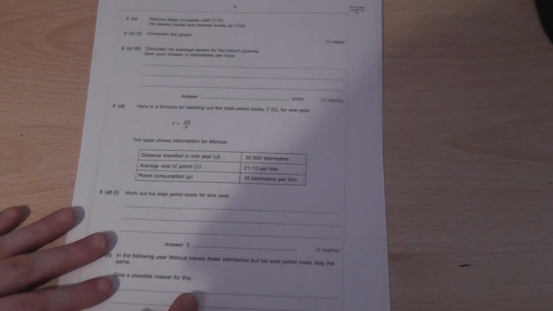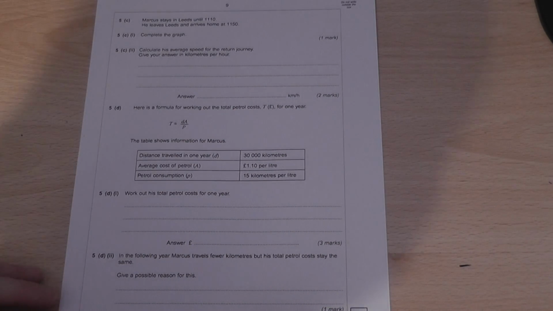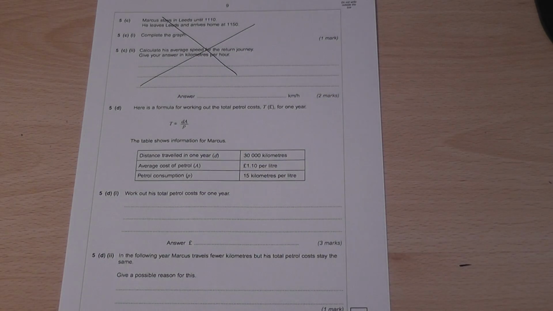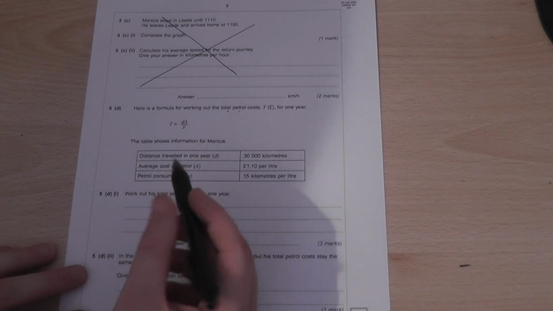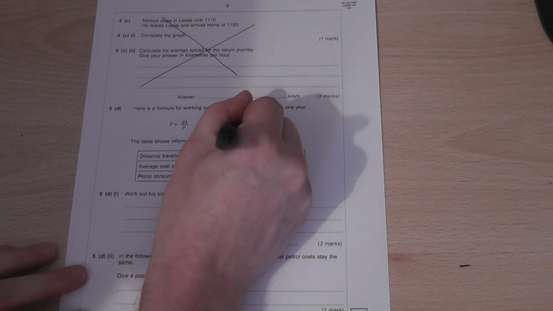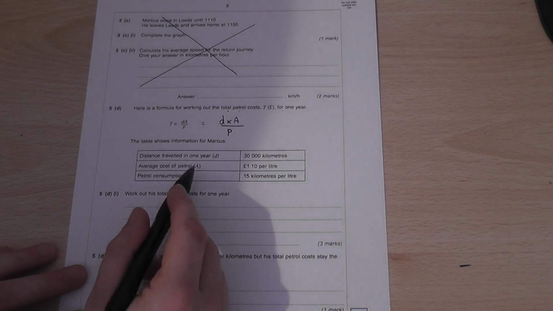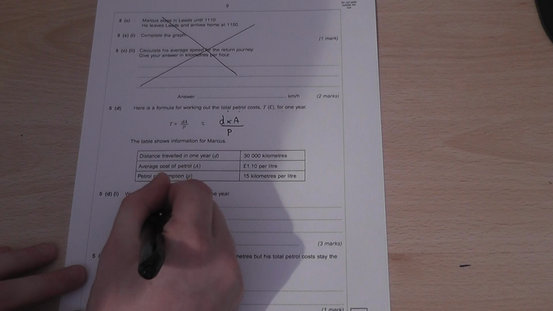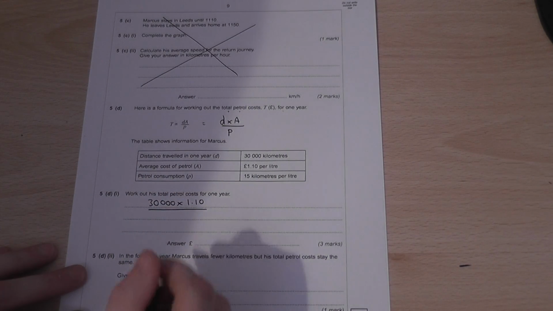Now, we're not going to answer these questions here at the top. But I'm going to make reference to this thing here. Now we're given a formula for working out the total petrol cost for 1 year. T equals dA over P. This just means D times A over P. Now suppose D is 30,000, A is 1.10 and P is 15. The total cost will be 30,000 times by 1.10 all divided by 15.